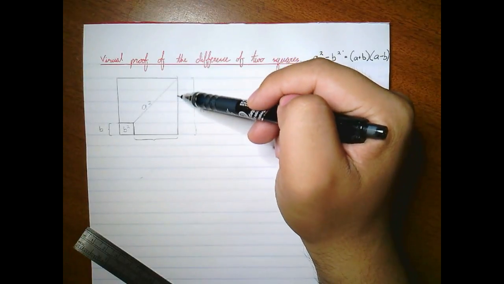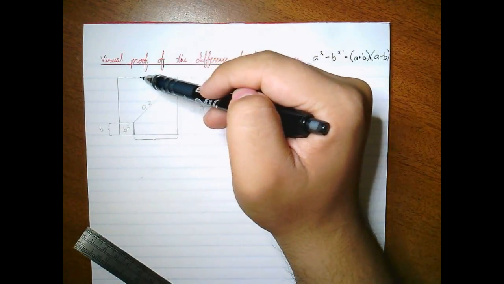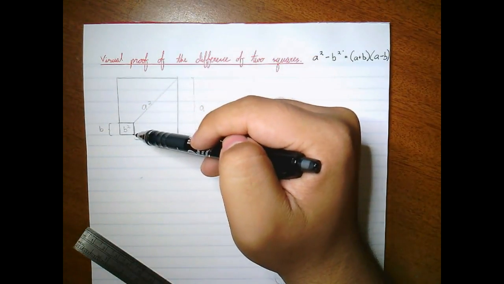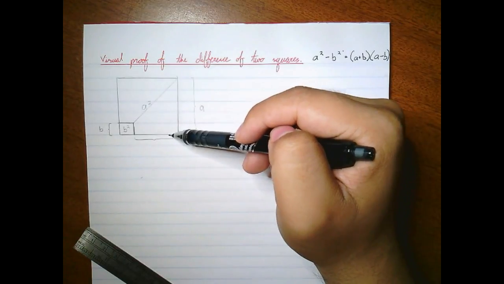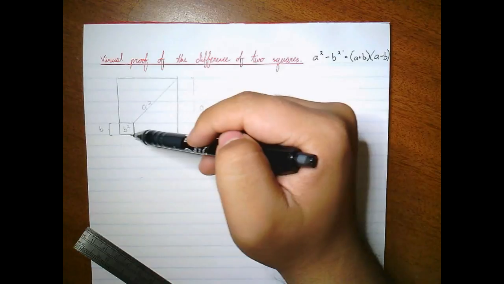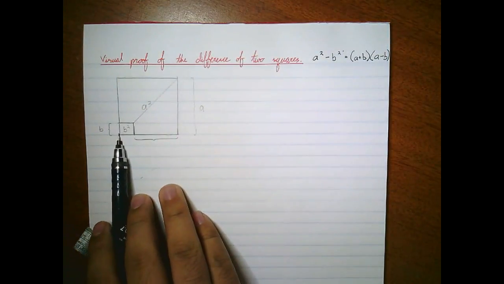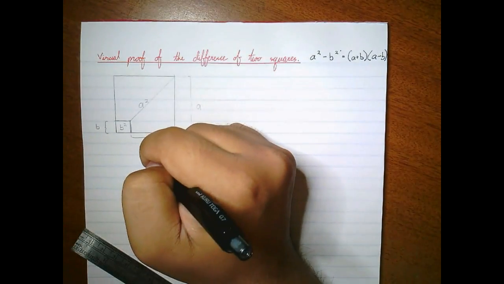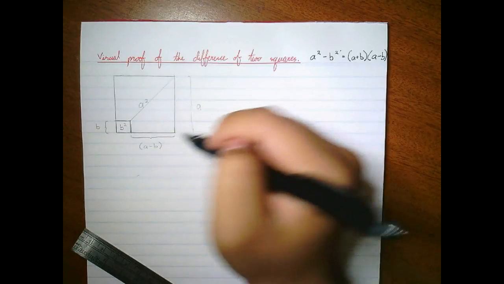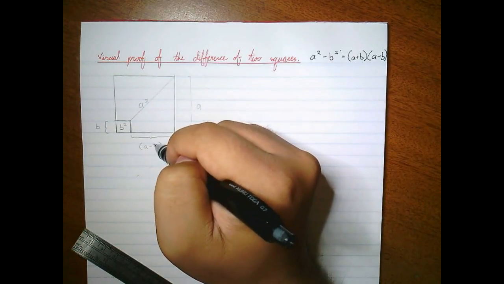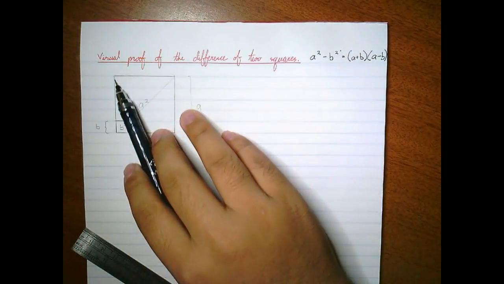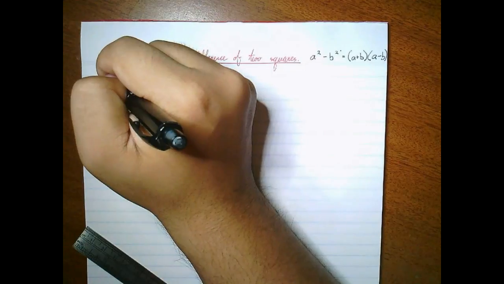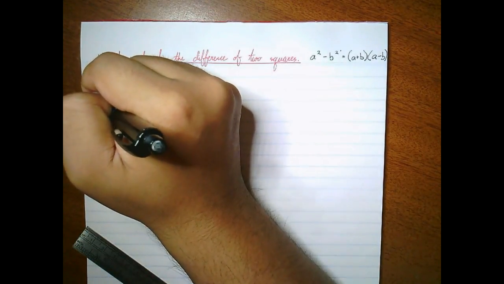So take a look. If this is A, this must also be A. So if that is A, this one must also be the length of A. And if this is B, this is also B, because remember this is a square. So if that's A and this is B, this remaining must be A minus B. And this one here must also be A minus B.